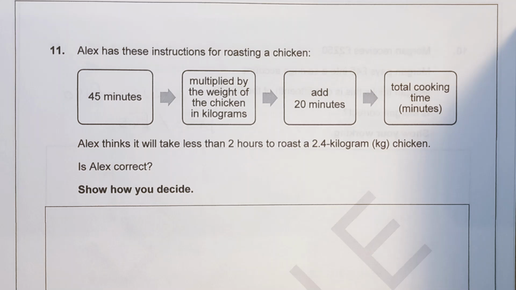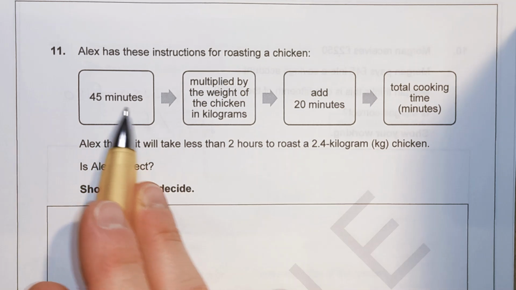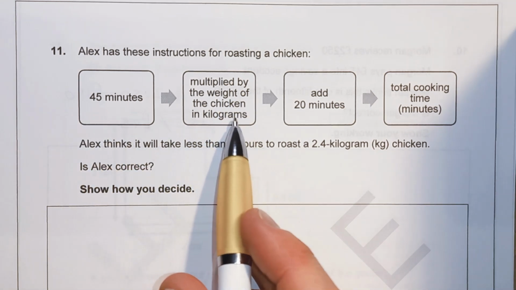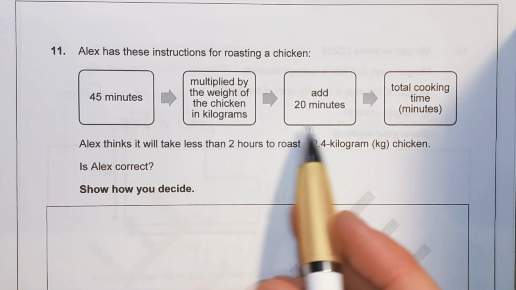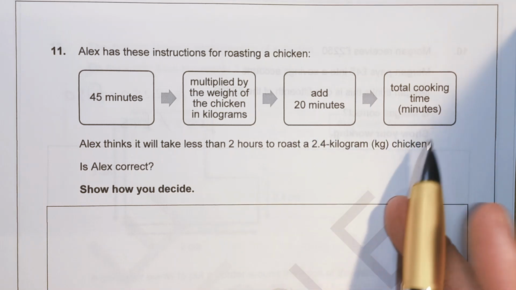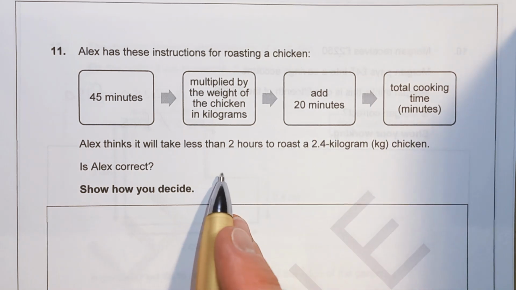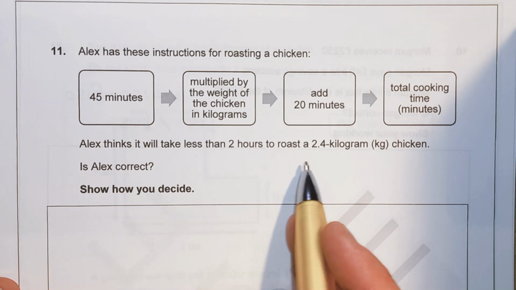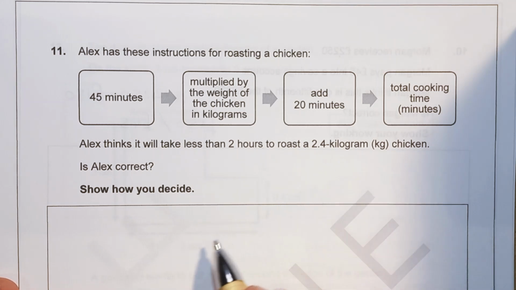Question 11. Alex has these instructions for roasting a chicken. So 45 minutes is what you start with. Multiply by the weight of the chicken in kilograms. Add 20 minutes, and that gives you the total cooking time in minutes. Alex thinks it will take less than 2 hours to roast a 2.4 kilogram chicken. Is Alex correct? Well, let's see.